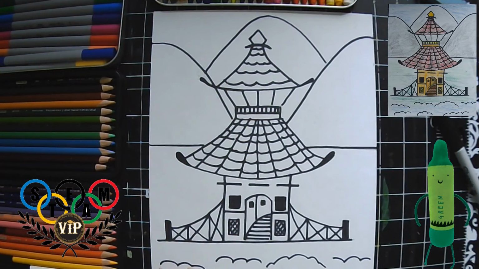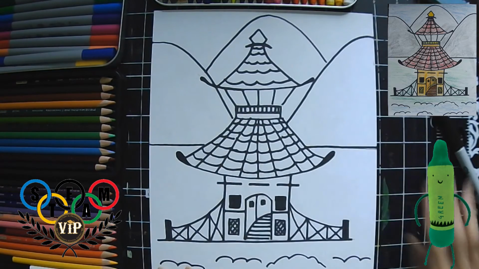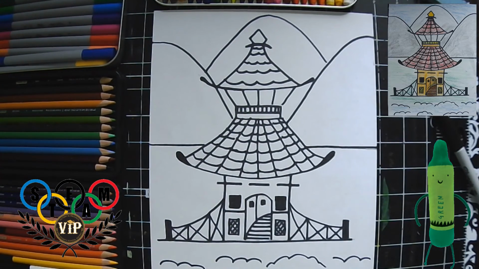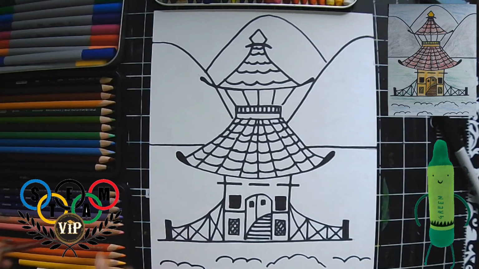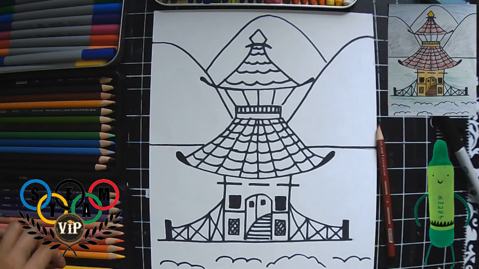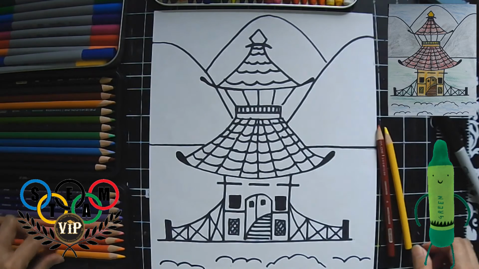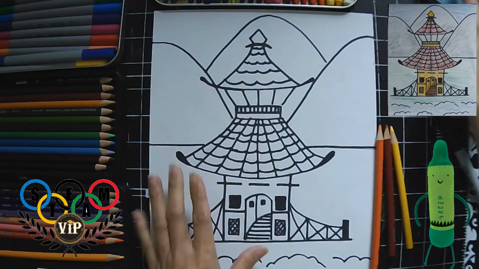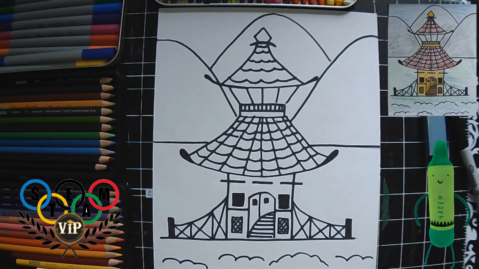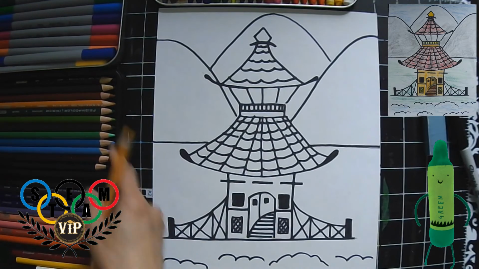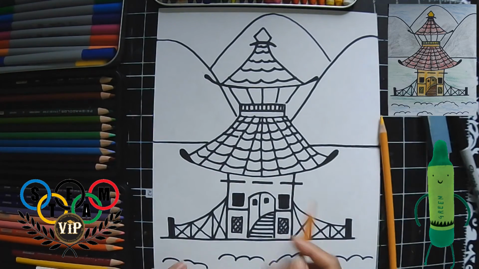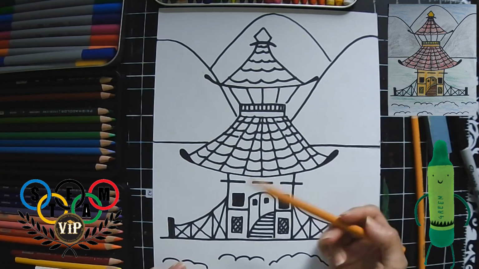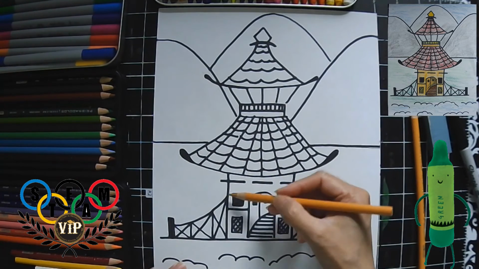We're going to go ahead and add some color to our pagoda. And today's colors, I'm going to use a mixture of red and yellow and some orange. Let's add some color to our pagoda. If you have gold, you can use gold. If you don't have gold and you have more of an orange tone, you can use orange.